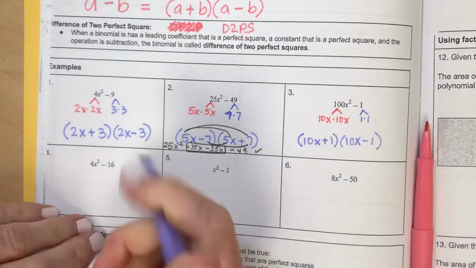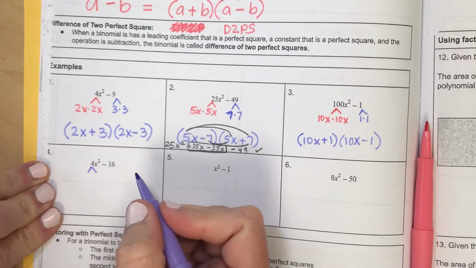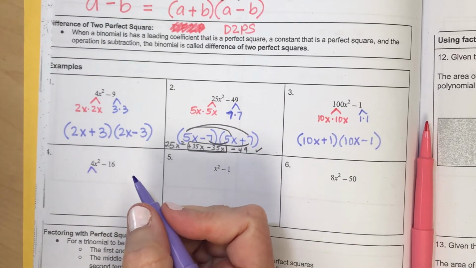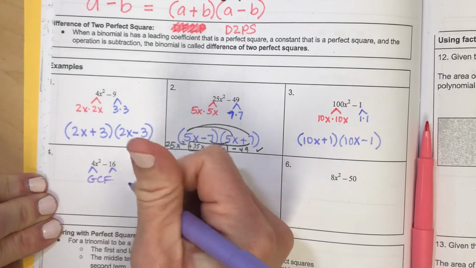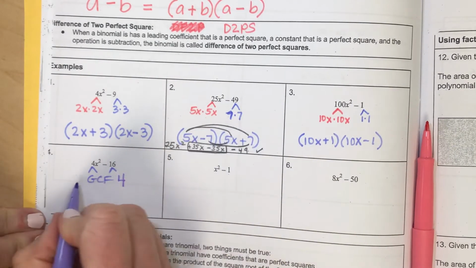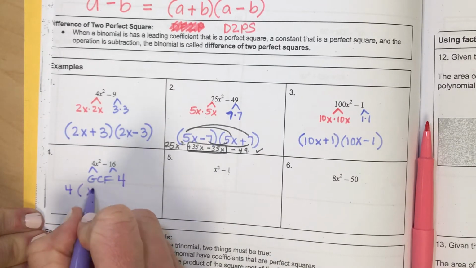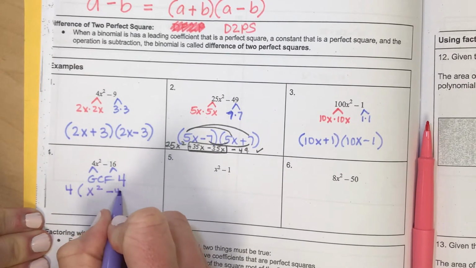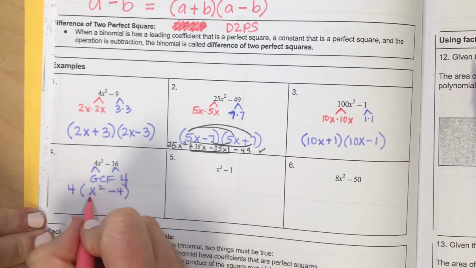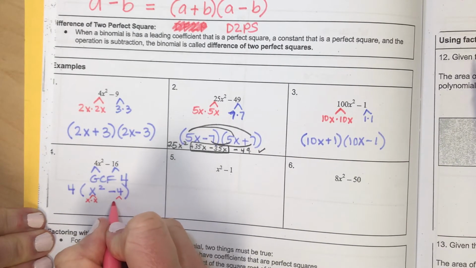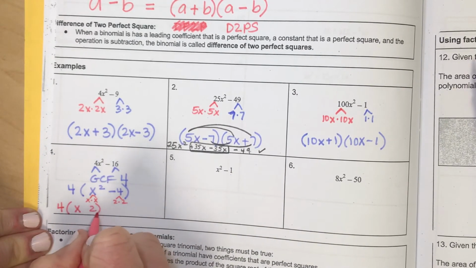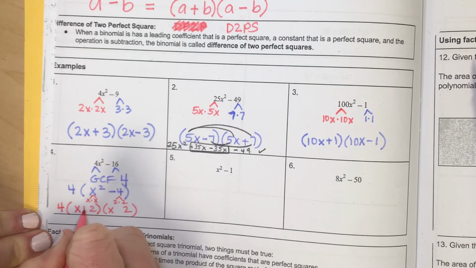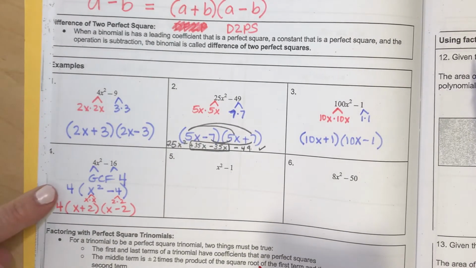All right, now 4x squared minus 16. If you can, you should always look for a GCF of your terms. I notice both of these are divisible by 4. So now I have an x times an x, and a 2 times a 2. With the 4 out front, I'll have an x with a 2, another x with a 2. One gets a plus, one gets a minus. So that one maybe was slightly harder because we had a GCF of both our terms.